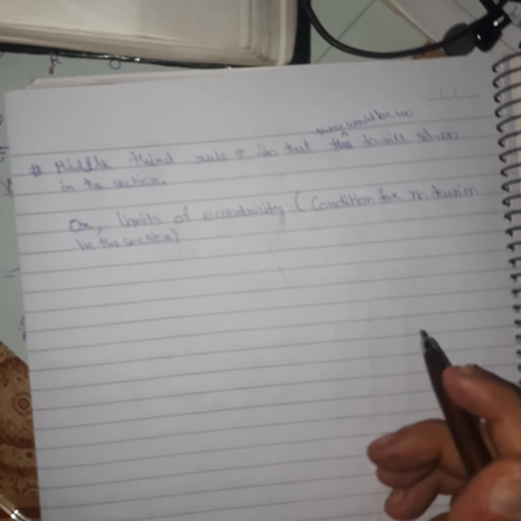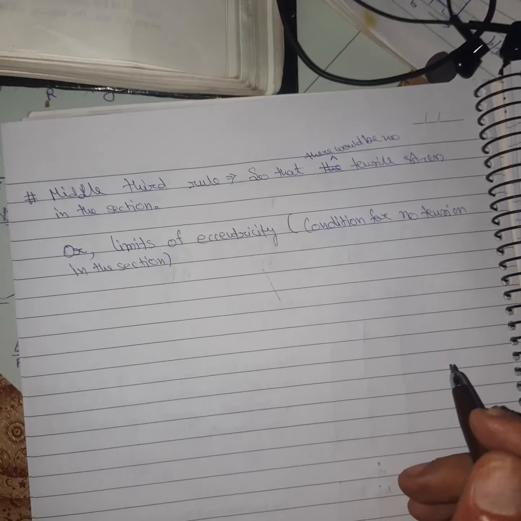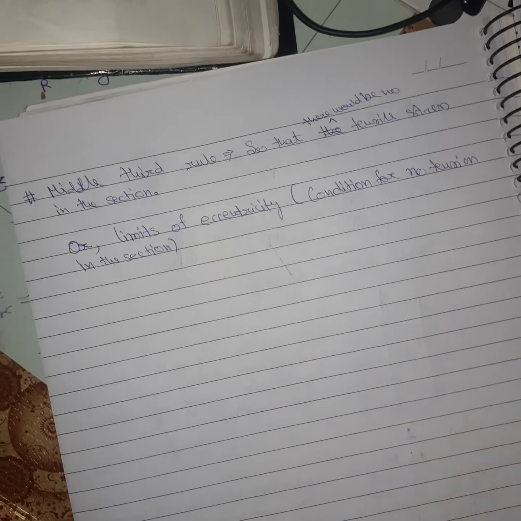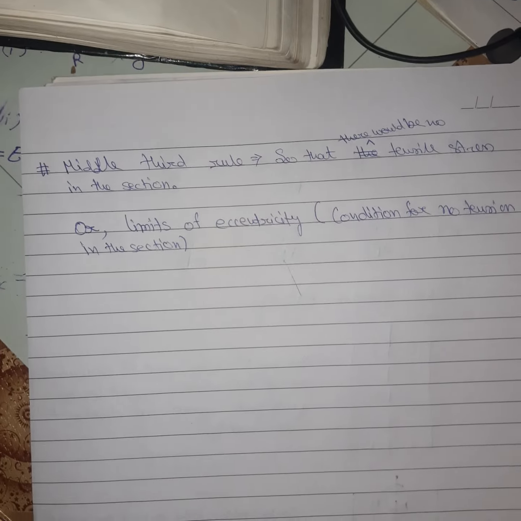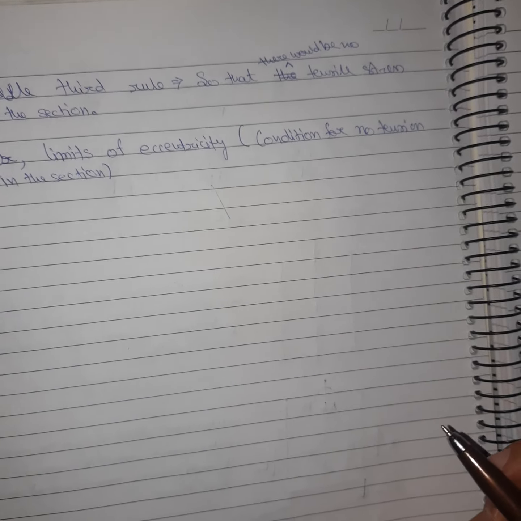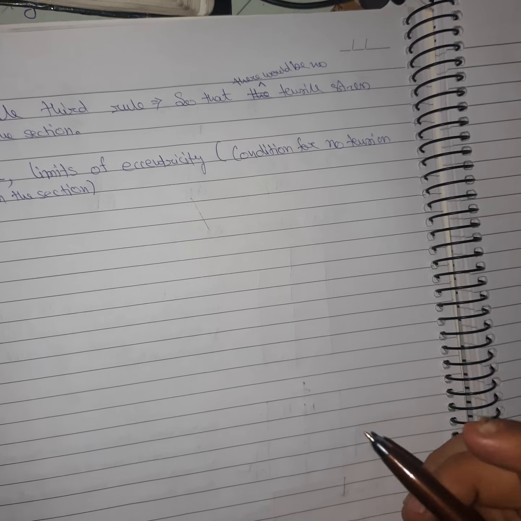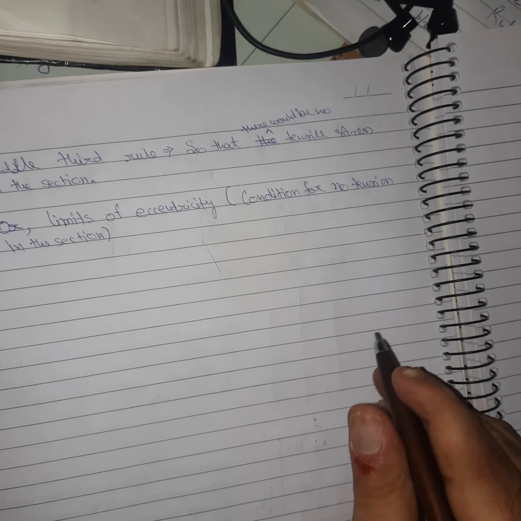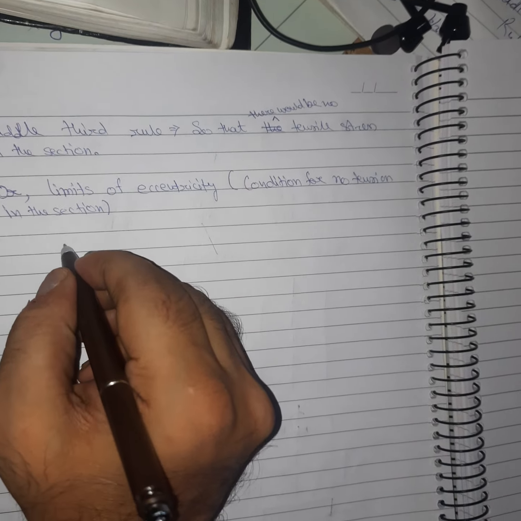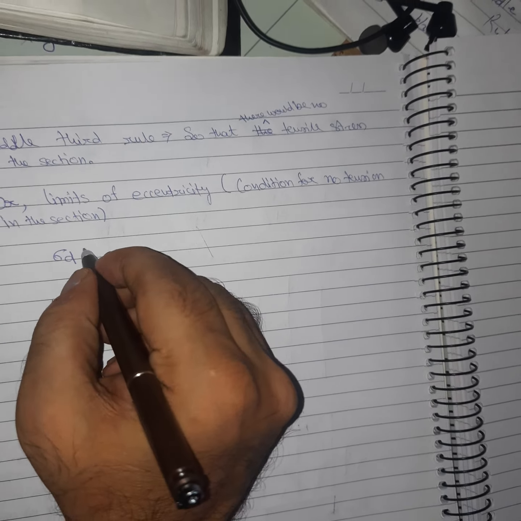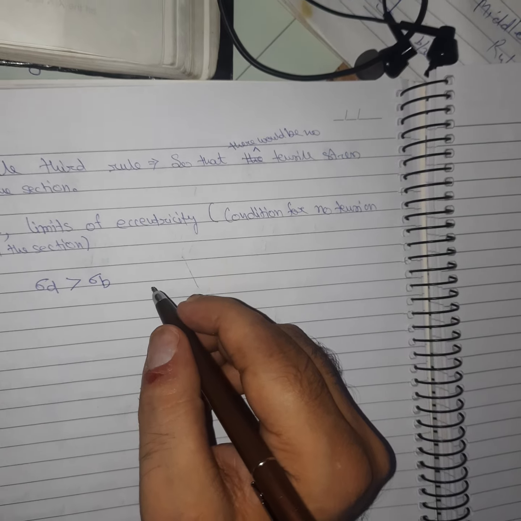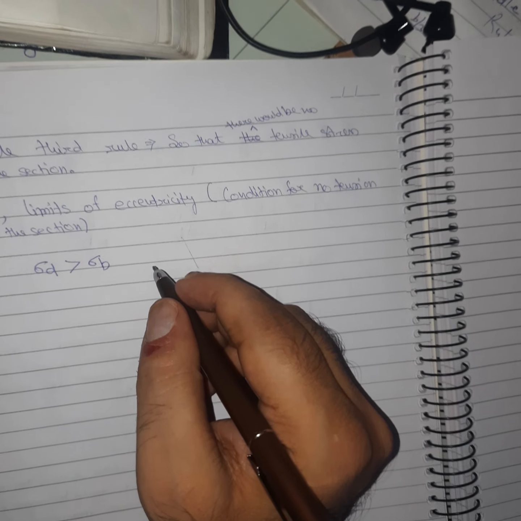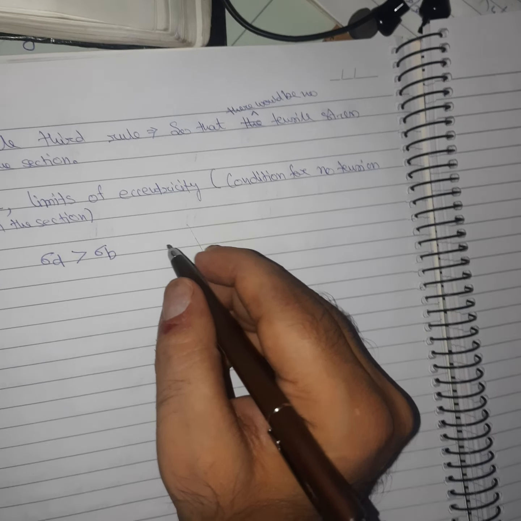It says that when an eccentric load is acting on a column, it produces direct stresses as well as bending stresses, as we have studied earlier. So if the direct stresses are more than bending stress, that means sigma d is greater than sigma b, then the stress throughout the section will be compressive.